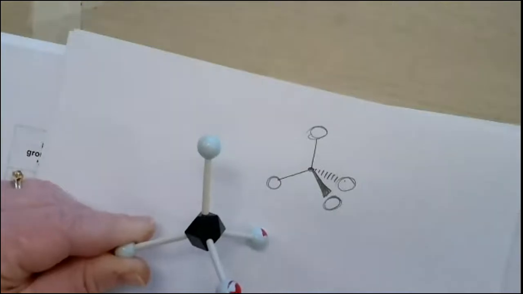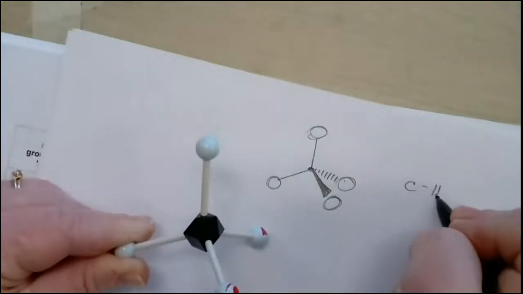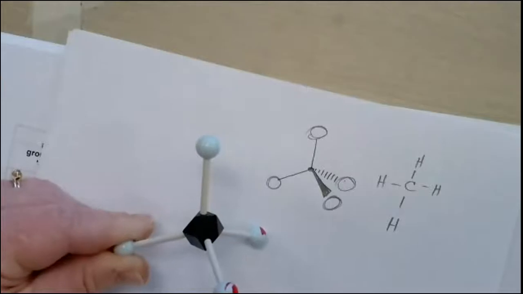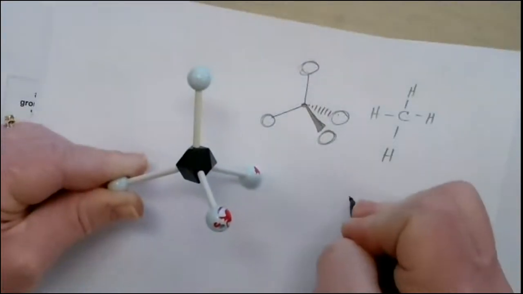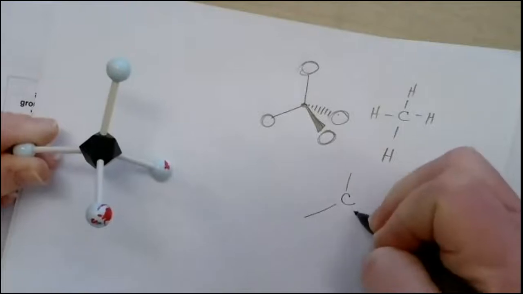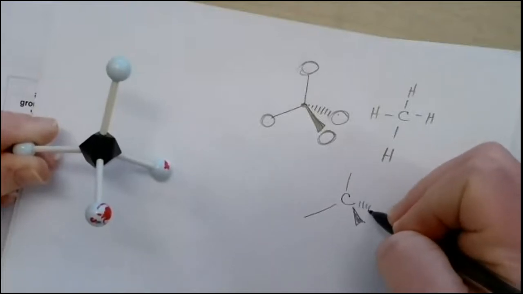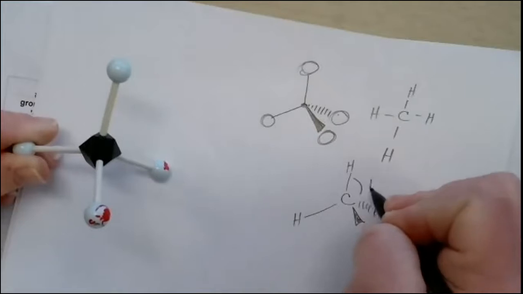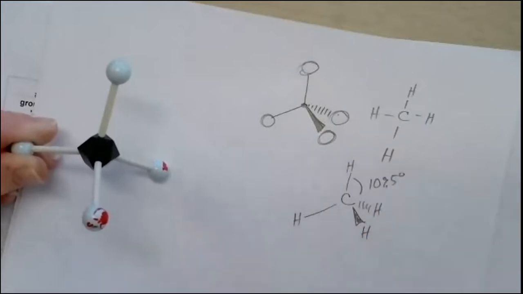For example, methane. Methane, carbon with 4 single bonded hydrogens. Well, carbon is in the center, and then we would draw the tetrahedral geometry just like that, bond angle 109.5 degrees.